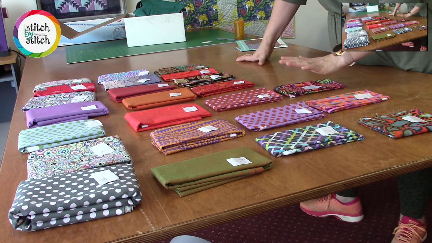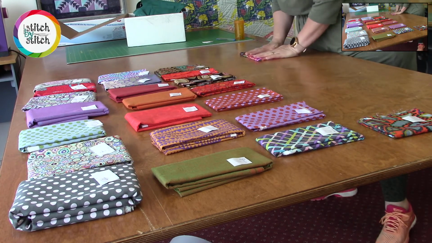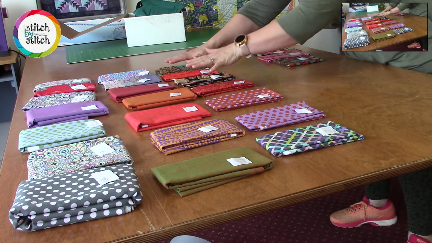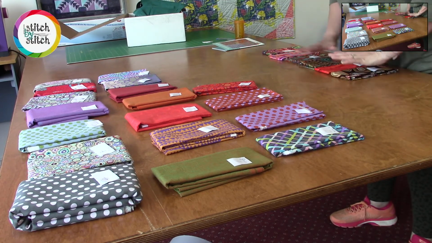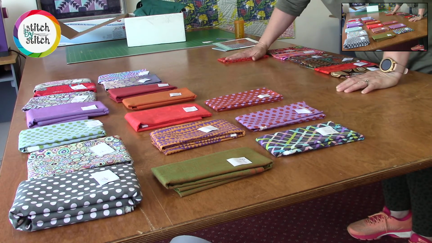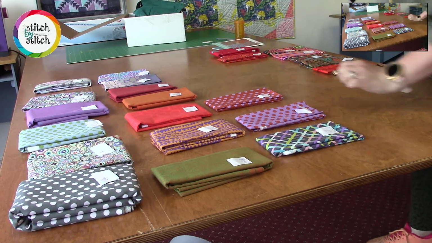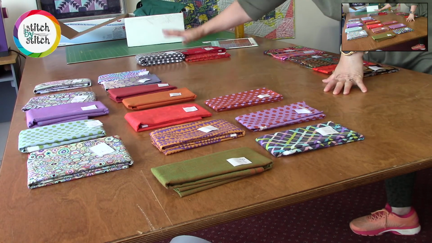So now I want to look at my feature fabrics. I'm going to pull them out and make a group for feature fabrics. I'm lucky on mine because my feature fabrics are all at the end. So there's my feature fabrics. Now I'm going to grab my cornerstone, my binding, and my sashing, and I'm putting them over here by themselves.